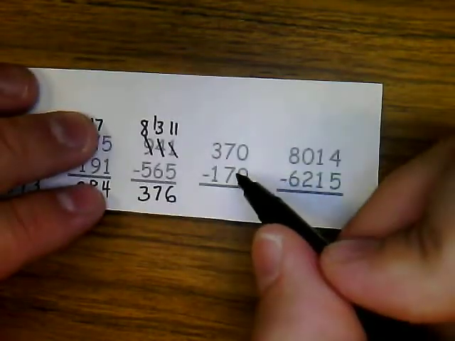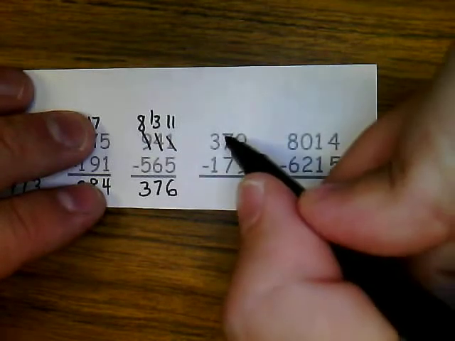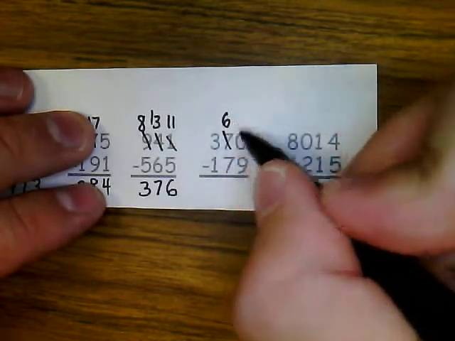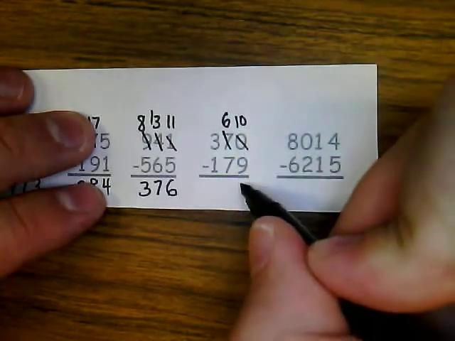You cannot subtract 9 from 0, so you borrow from the 7. The 7 becomes a 6. The 0 becomes a 10. 10 minus 9 is 1.